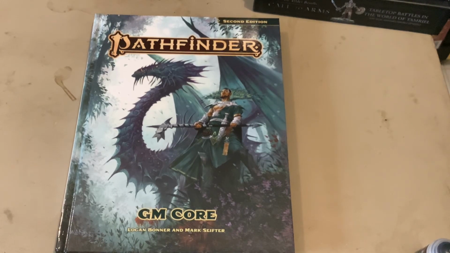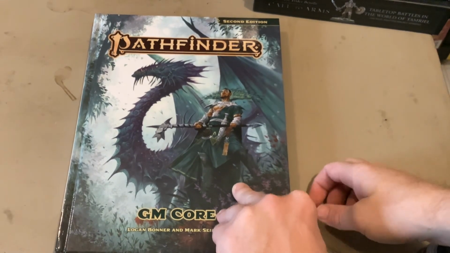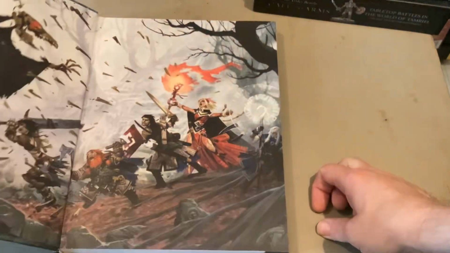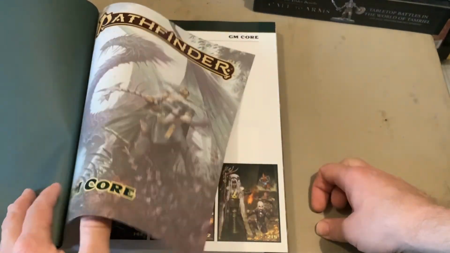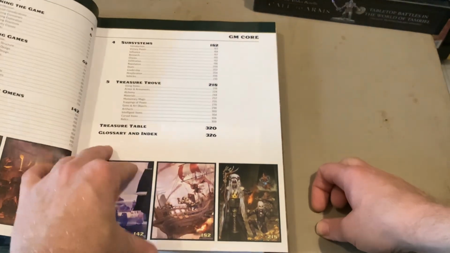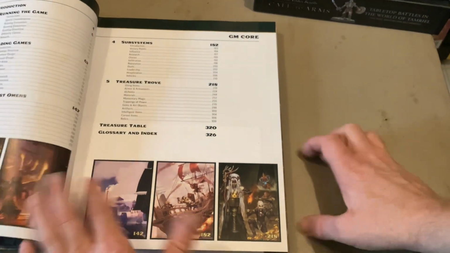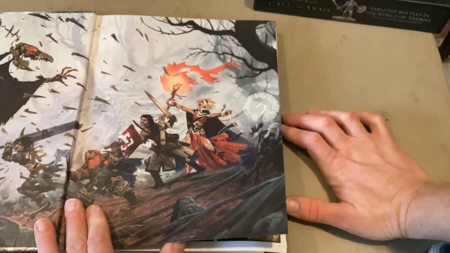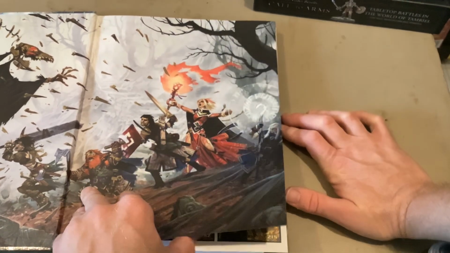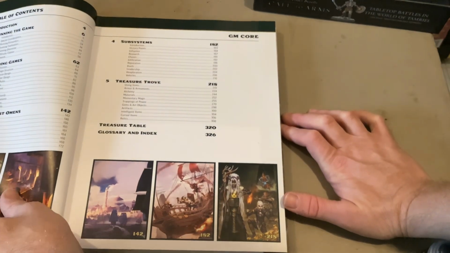The Pathfinder kick continues. So now we're getting into the GM Core. Last week we did a flip through of the Player's Handbook, or the Player Core rulebook, or whatever you want to call it. Now we get into the actual rulebook for GMs. You can see the cool artwork there.